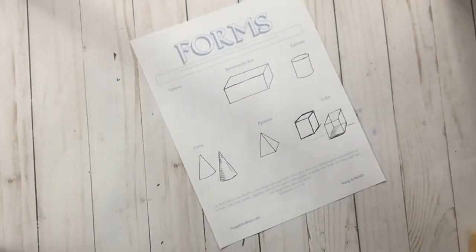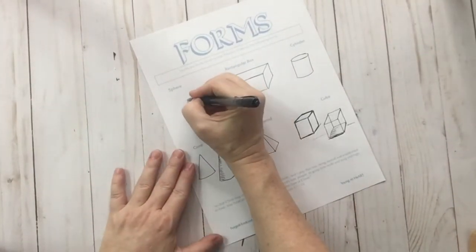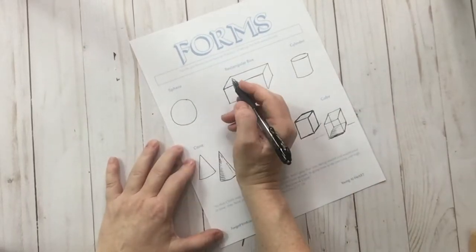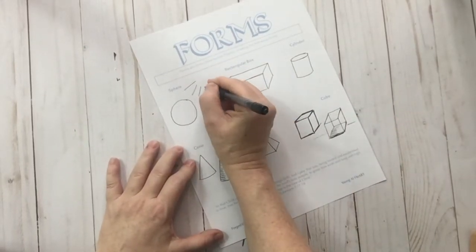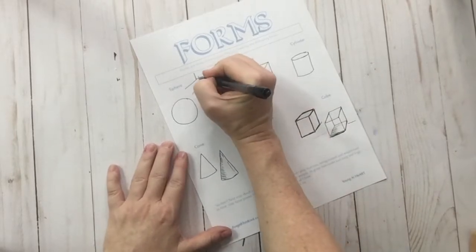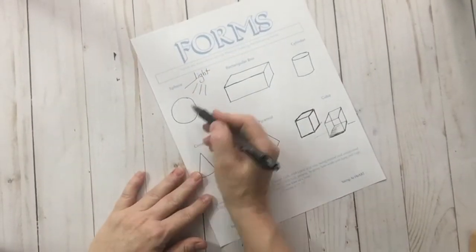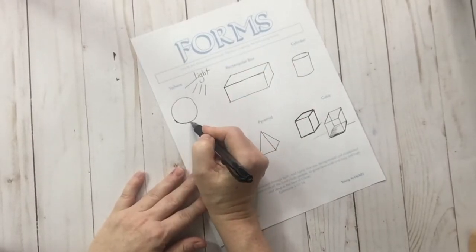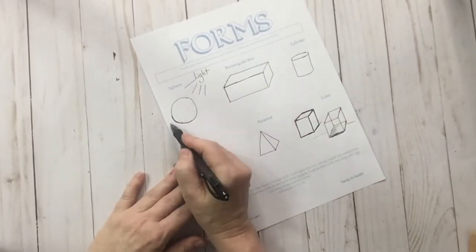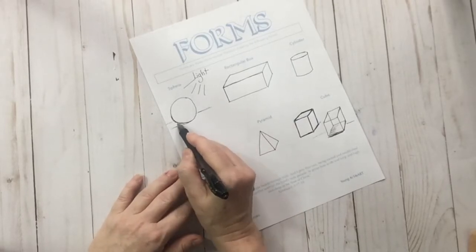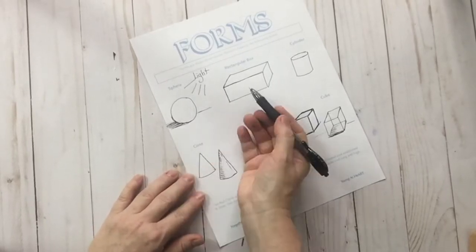A sphere is a circle that has become three-dimensional like a ball. It's a round form and it has depth to it on the outside. You can see the dark areas and the light areas on a form of a circle, which would be a sphere. To capture a sphere in art, you have to figure out where your light source is. Where is the light hitting the sphere?